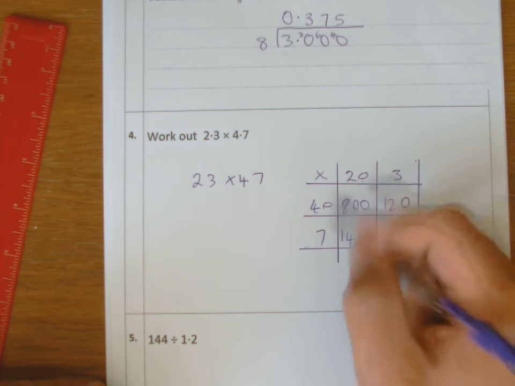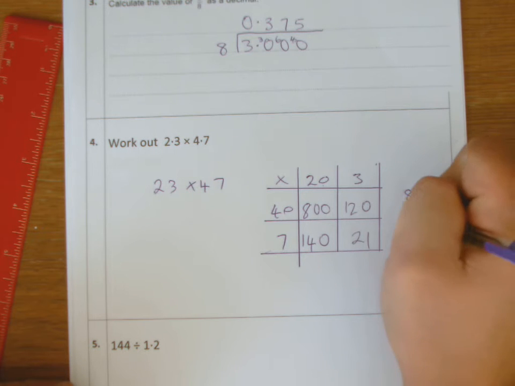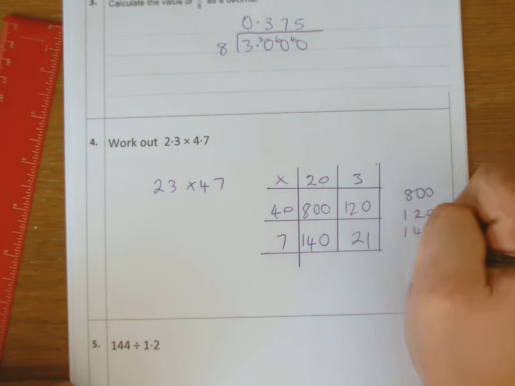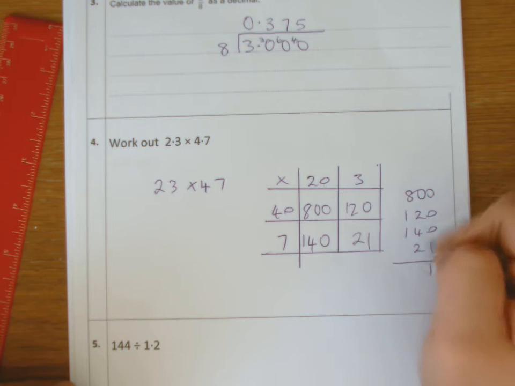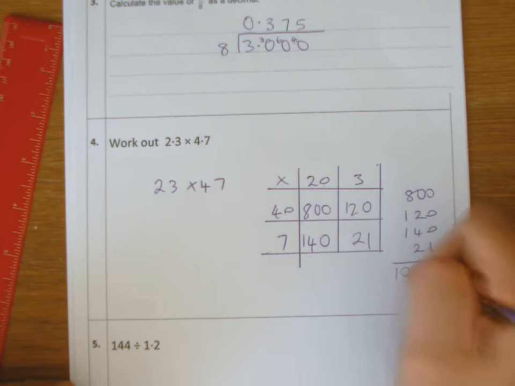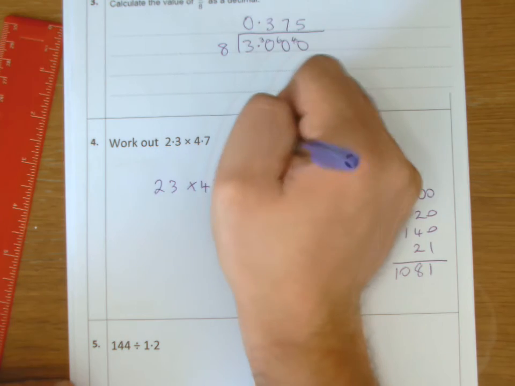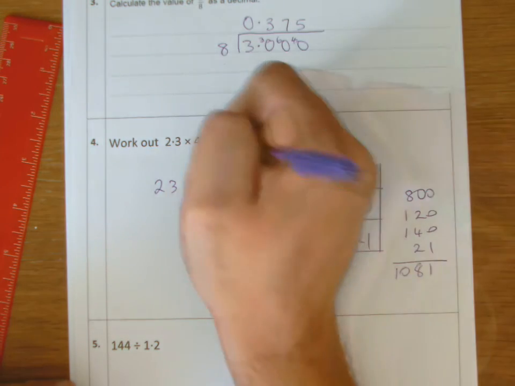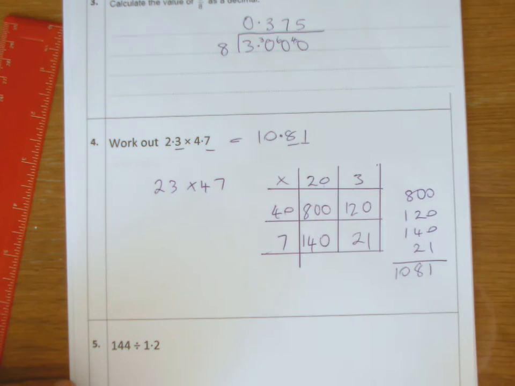21. Okay, so add them up, get 800, 120, 140, 21, add them up, so you get 1 here, add them up, that becomes 8, add them up, that becomes 10, so 1081. Of course, when I write my answer then, I've got 2 decimal places, so you're going to have 2 in the answer. So the answer becomes 10.81.